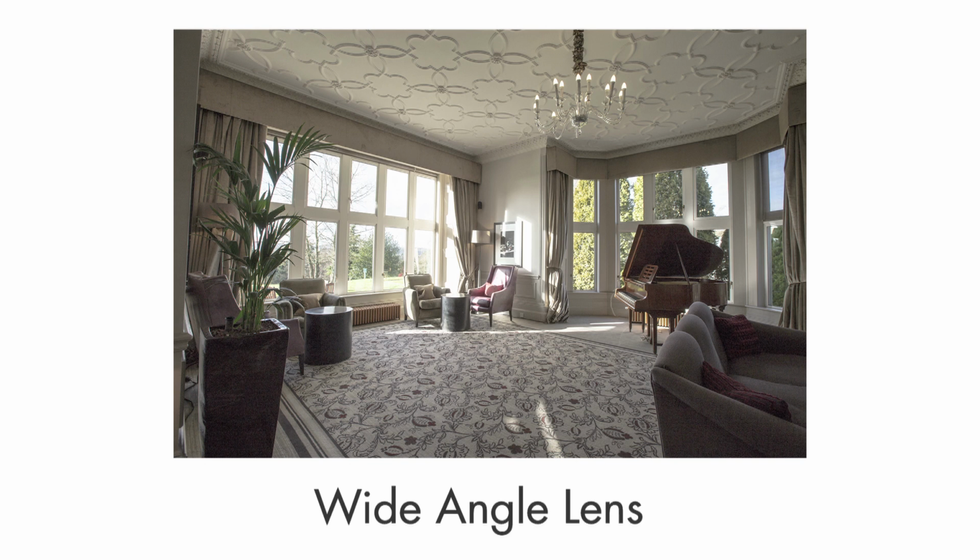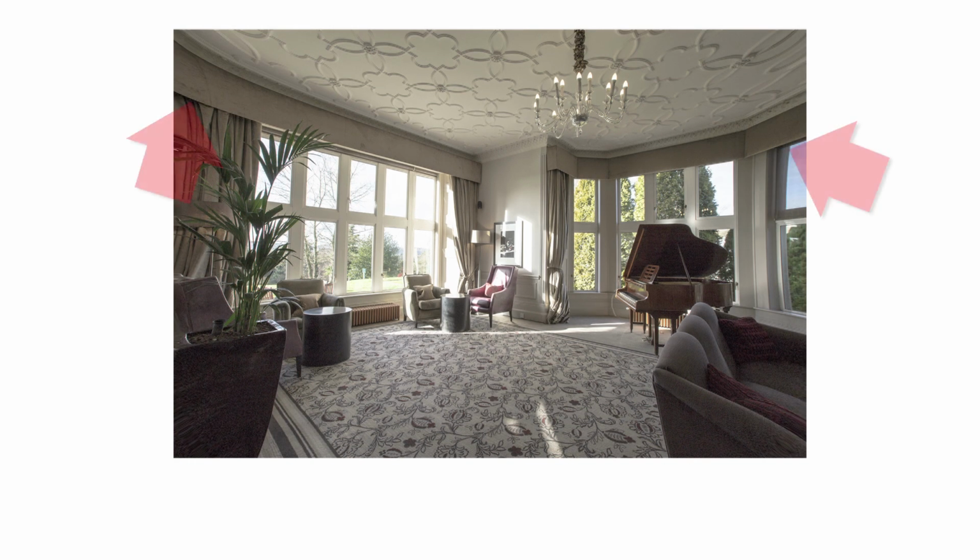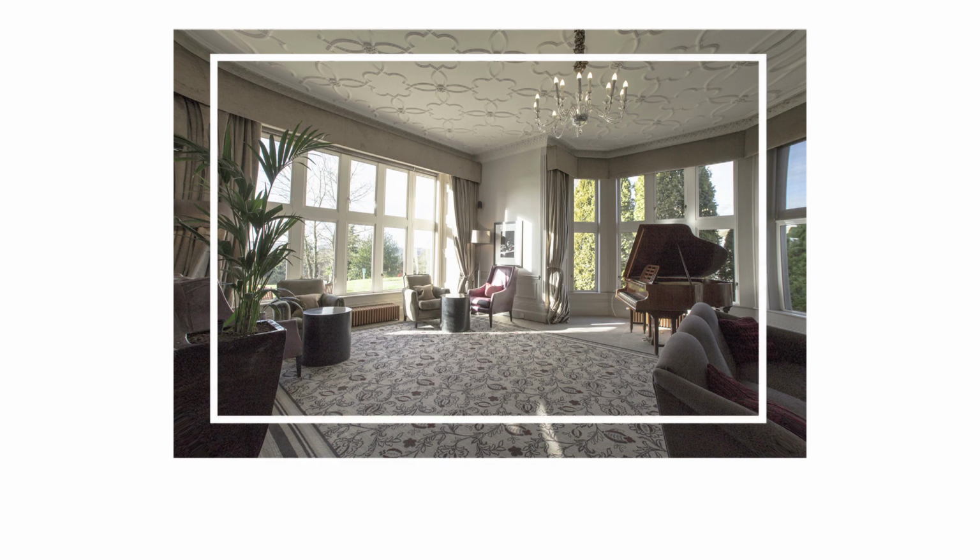However, some wide-angle lenses do have the disadvantage that they sometimes distort the image. Lines that should be straight are in fact curved. Fortunately, you can fix that in software, but fixing it cuts off some of the outer parts of the photos. So make sure to leave plenty of room around what you want to capture when you're using a wide-angle lens.